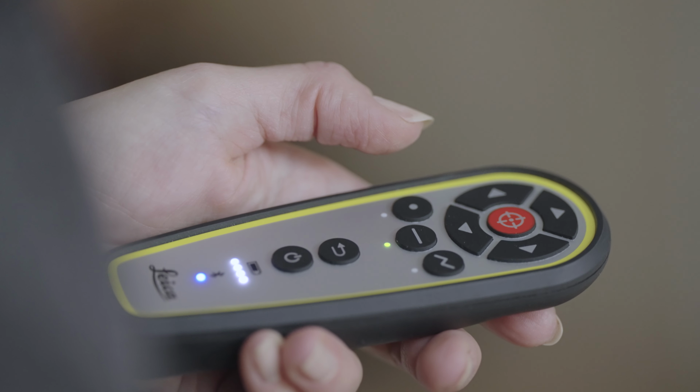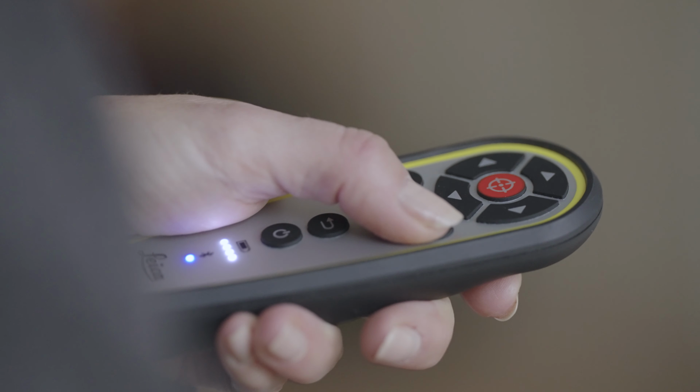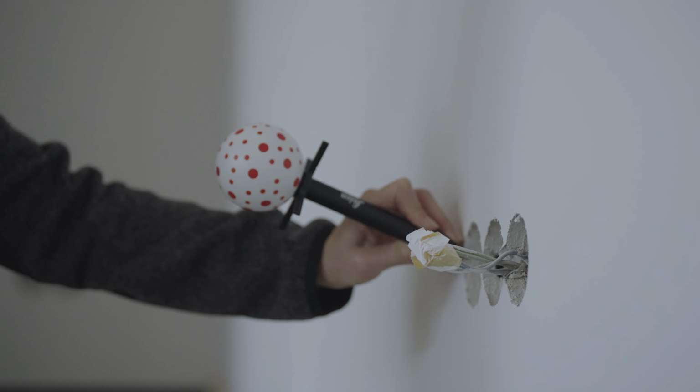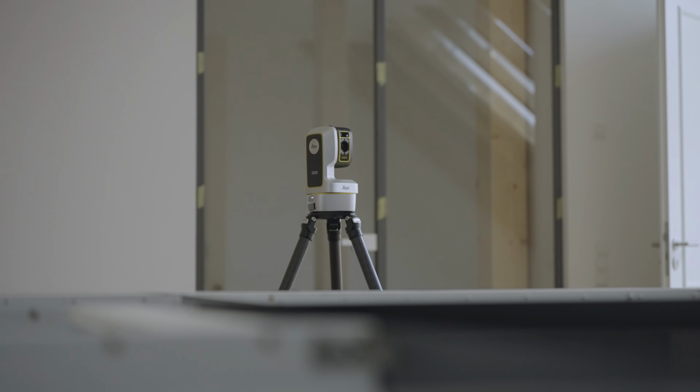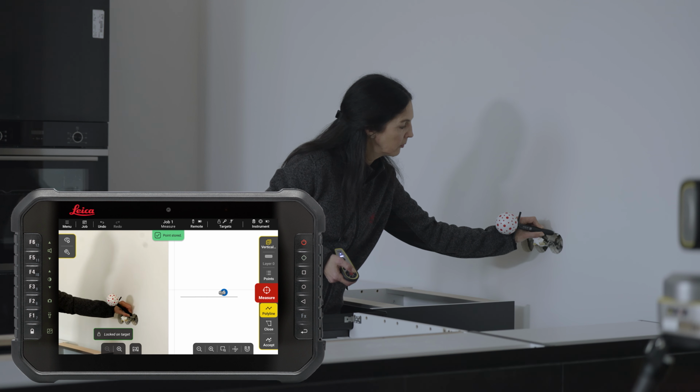Once the plane is defined, select if you want to measure a point, line, or polyline. Measure all the relevant features for the backsplash, for example, points like sockets, switches, and ventilation fans. All points measured on the currently active plane are displayed on the screen.